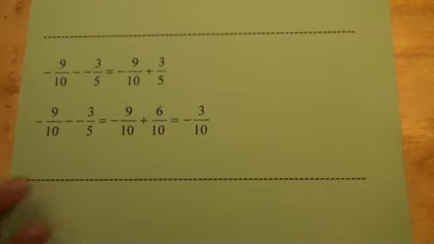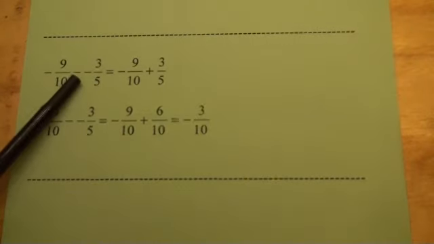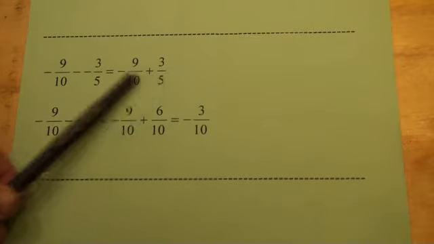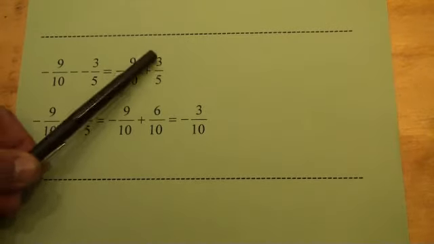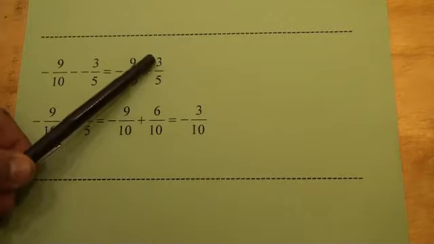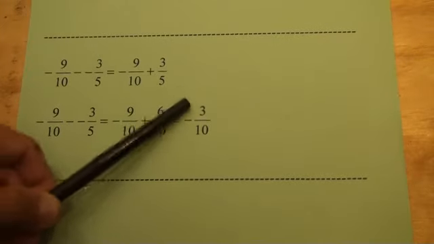And then the example with the fraction. First thing we're going to do is take care of this mess in the middle, change that to a plus, then get your common denominators next. So then you're going to multiply both the top and bottom by a 2. So therefore negative 9 plus 6 is negative 3.